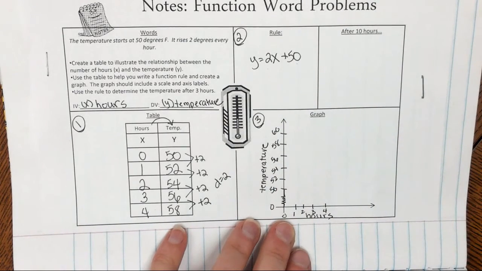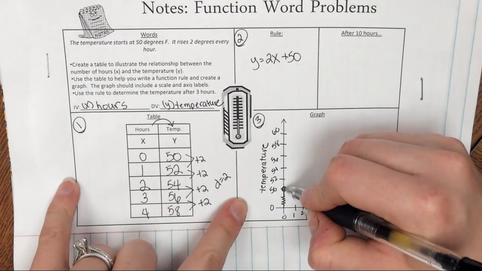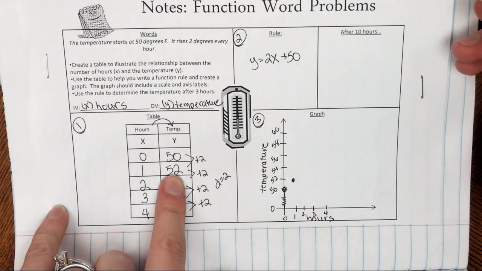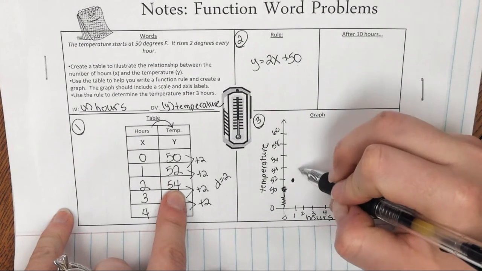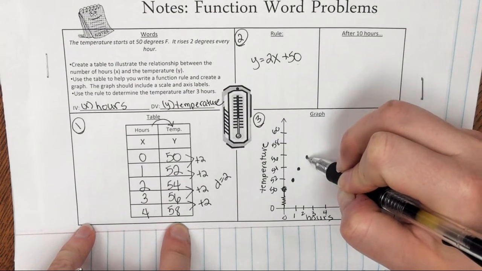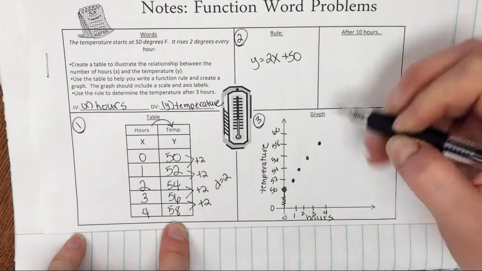And then I'm going to plot my ordered pairs. So at time 0, my temperature is 50. At 1 hour, my temperature is 52. At 2 hours, my temperature is 54. At 3 hours, my temperature is 56. And at 4 hours, my temperature is 58.